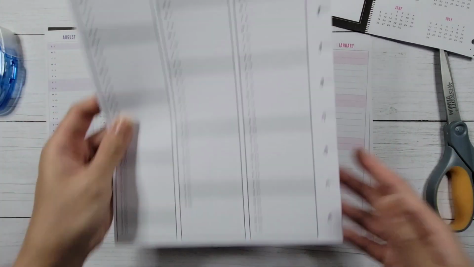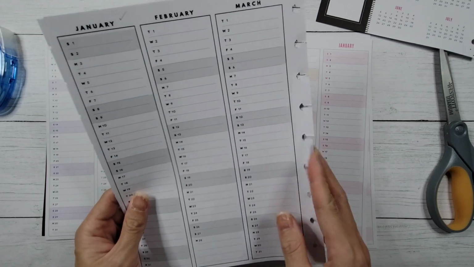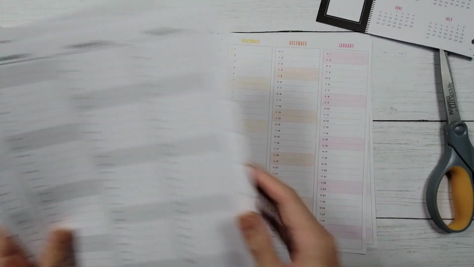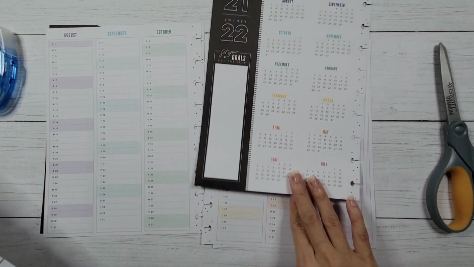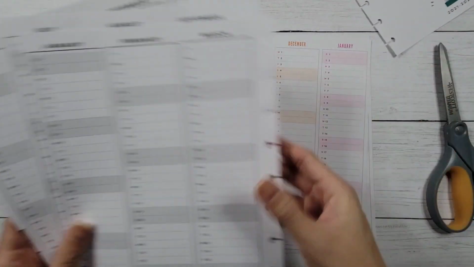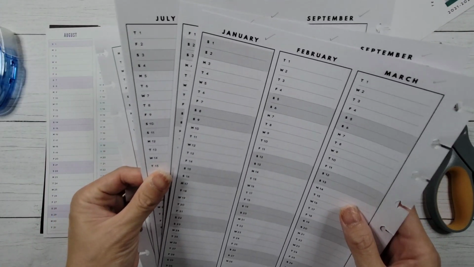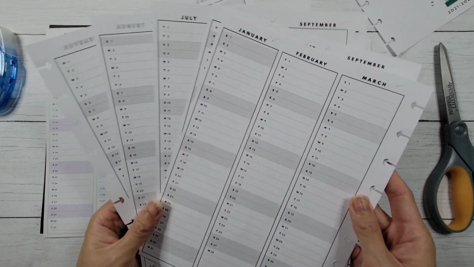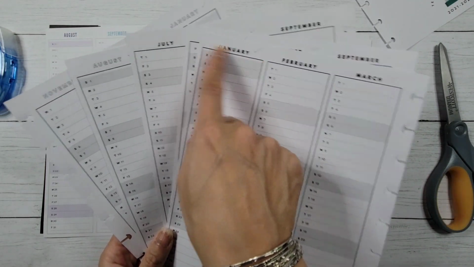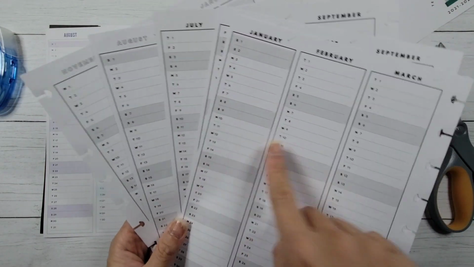But I did bring out these pages. Now these pages are from a different set. So this was one set, and this is the hello page from a second planner, and I think this was maybe 2 or 3 different planners. They all have the same style. You can see here, the labels are different, but the boxes themselves are the same.